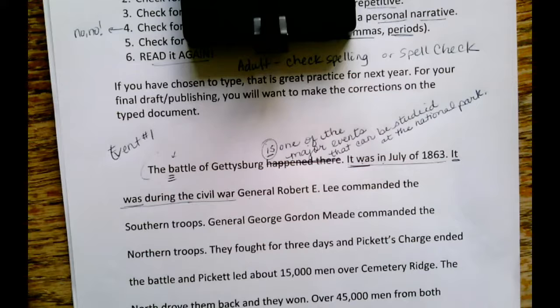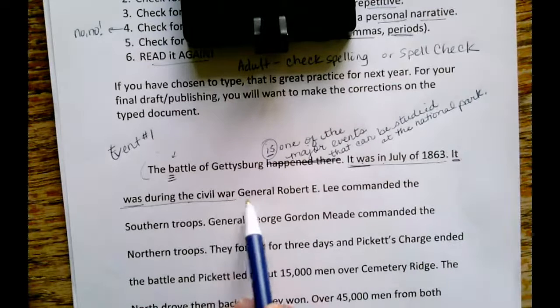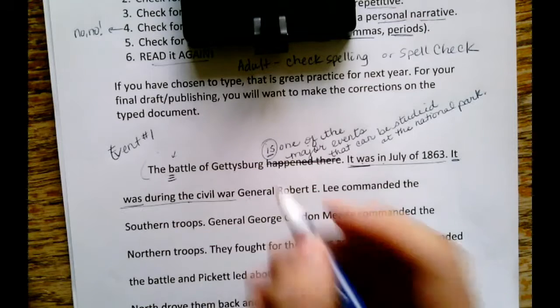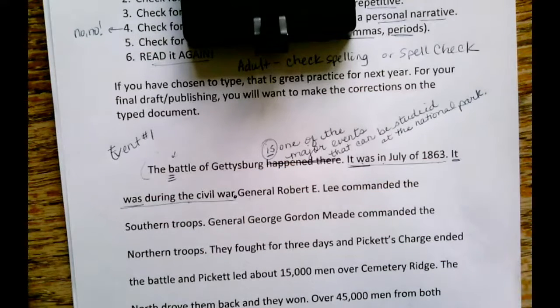So, also, if I look at this sentence, it was during the Civil War General Robert E. Lee commanded the Southern troops. That's a run-on sentence. Okay? So I need to stop that there at least, so that this next sentence starts on its own. General Robert E. Lee commanded the Southern troops. That's a complete sentence. Okay?